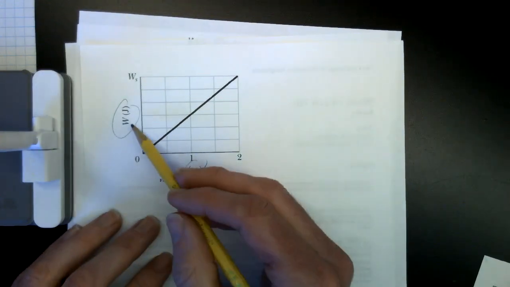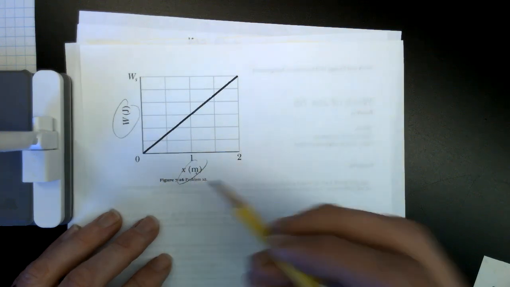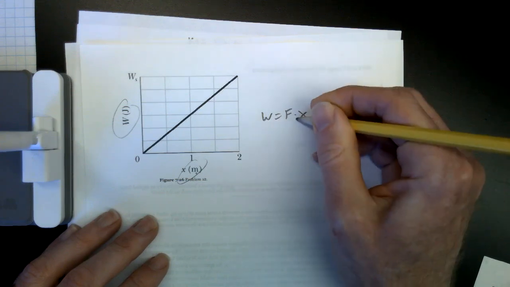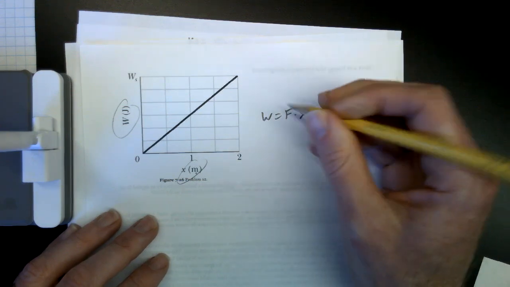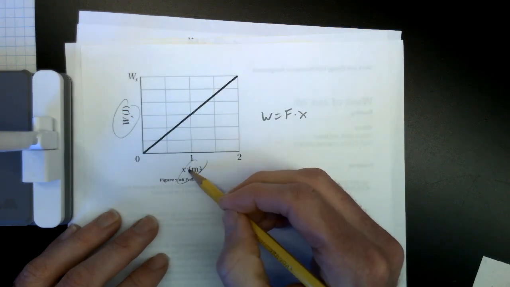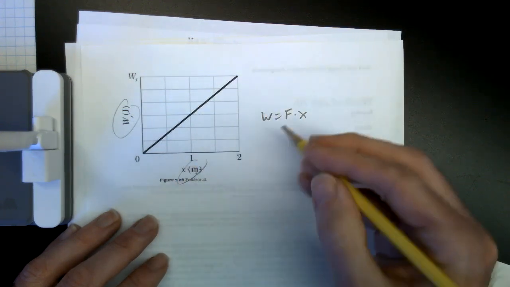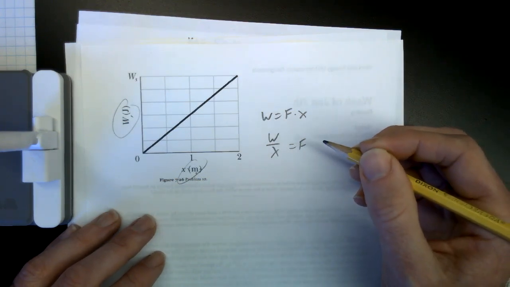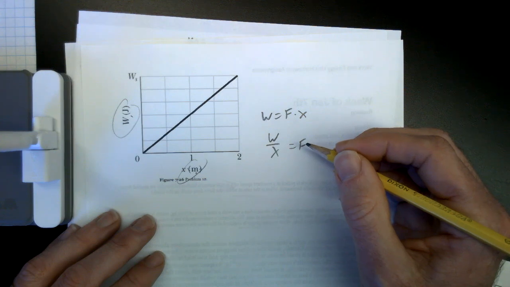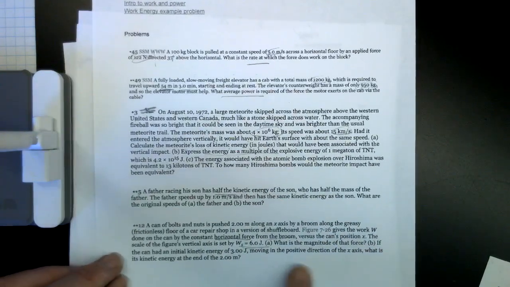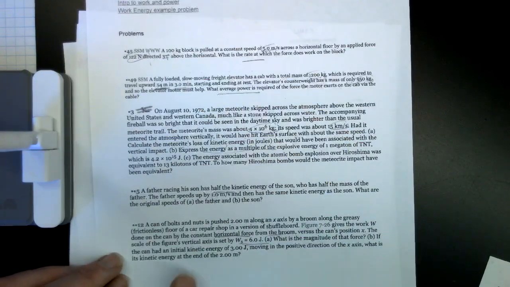Well, we've got work and we've got distance, and there's a formula that work equals force times distance. And once again, we don't need to deal with the angle inside of here. So if I graph work on the vertical axis and distance on the horizontal axis, the slope is work divided by distance, and that's going to be force. So they're really just asking for the slope. That's the idea behind this. It's a kind of tricky thing that the AP people often do as well.